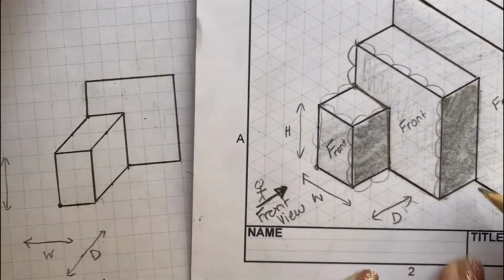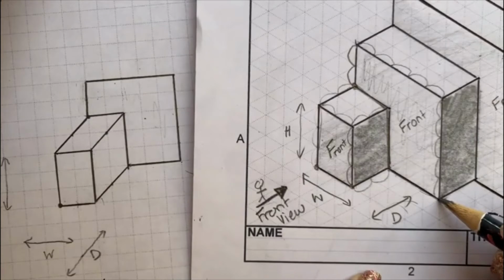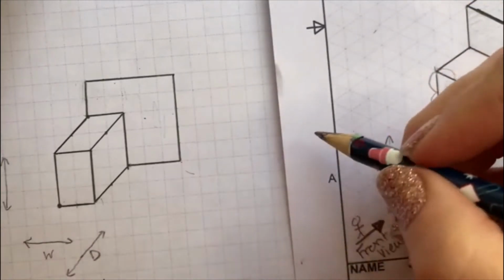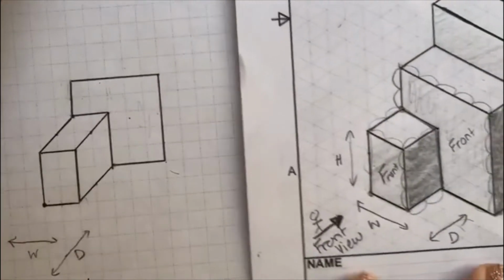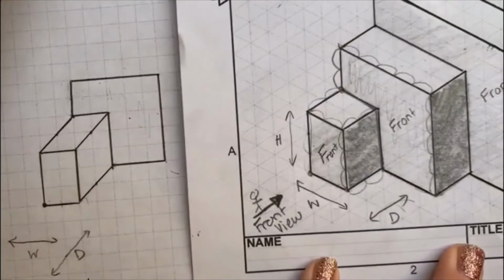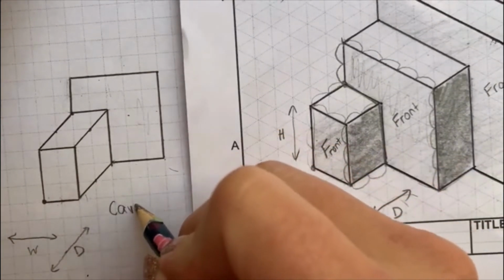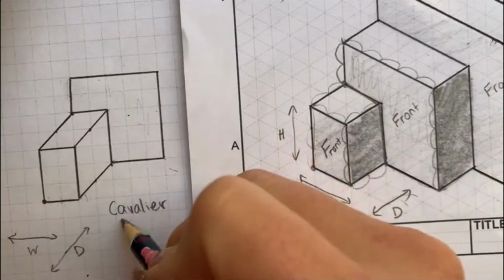Now I can go ahead and do the depth from each of these corners. And again, the depth goes kind of diagonal on the isometric. It definitely will be going diagonal on our oblique. So we are doing, if you notice, and hopefully you noticed, we are doing a cavalier oblique.